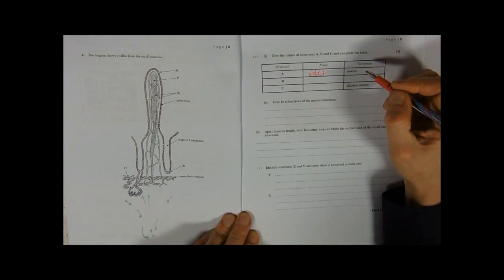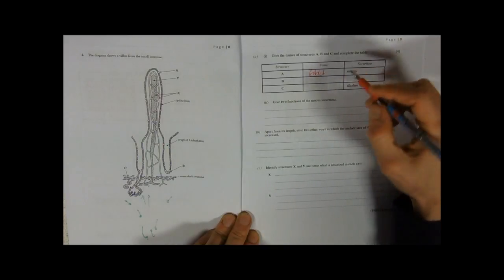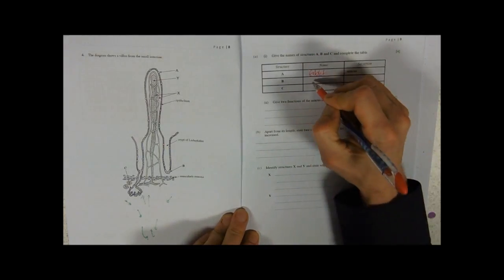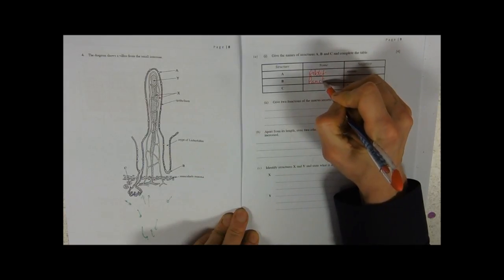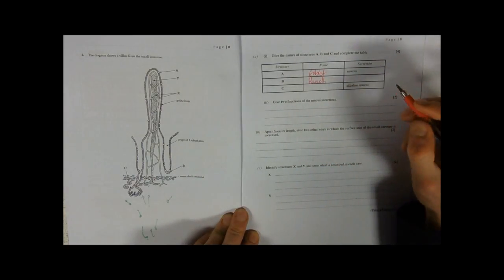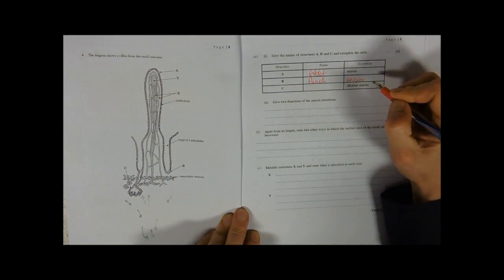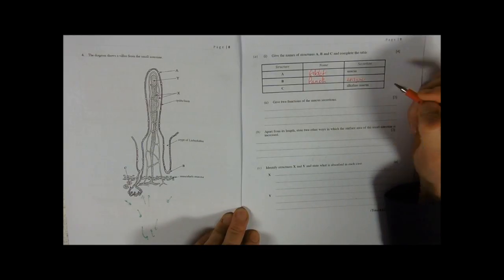Goblet cells. B. I've just been on Wikipedia and found out what B is. B is Paneth cells, and those secrete various enzymes, mainly antimicrobial enzymes.